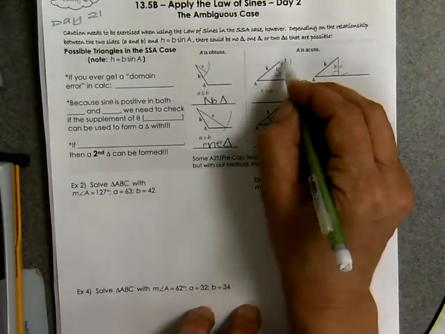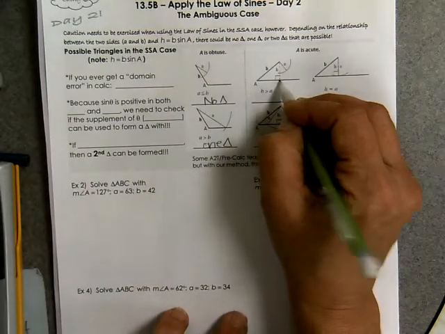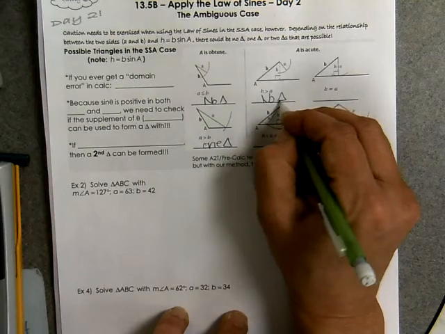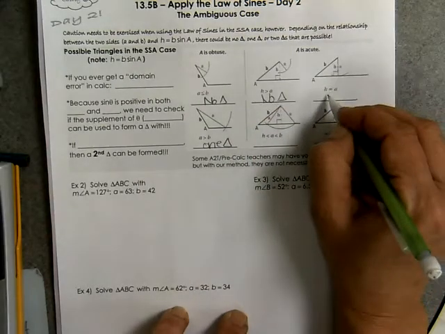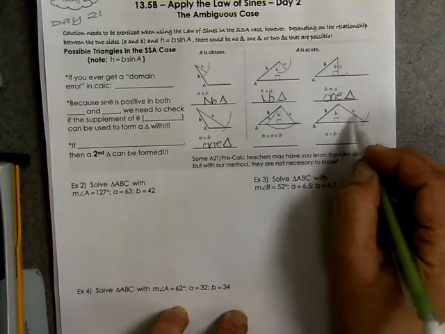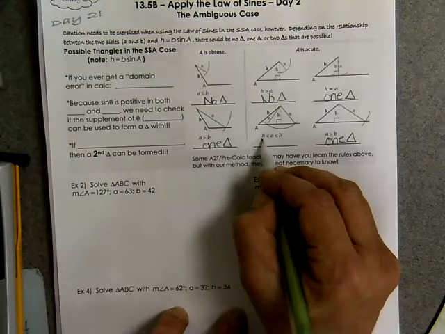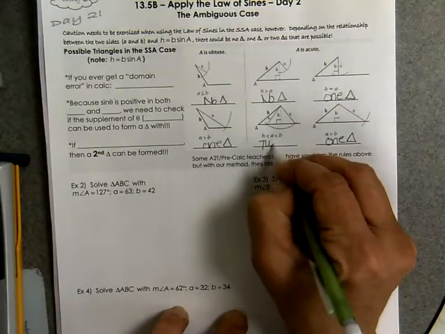When H, which is the height of the triangle, meaning B times the sine of A, is greater than A, there's no triangle. When H is equal to A, there's one triangle. When A is bigger than B, there's one triangle. But if H is less than A, which is less than B, there are two triangles.